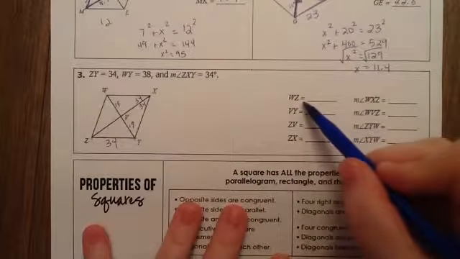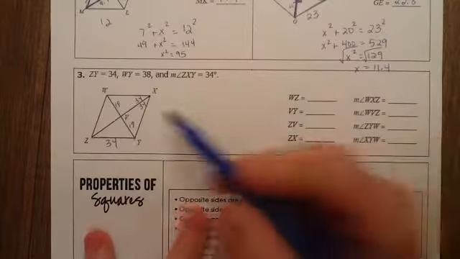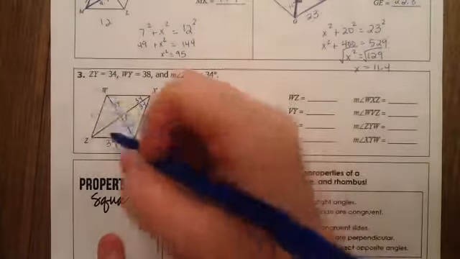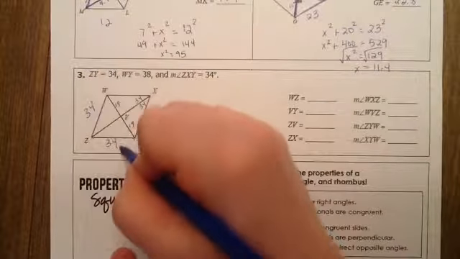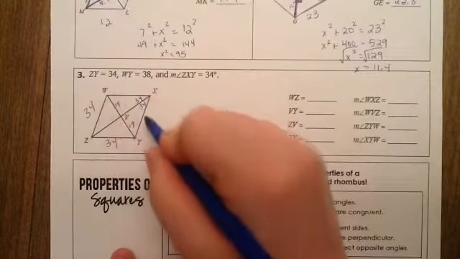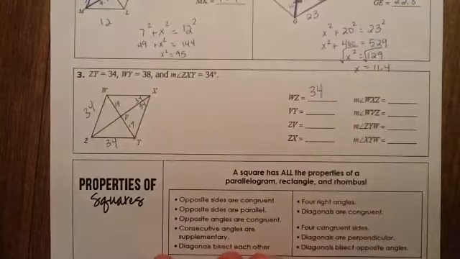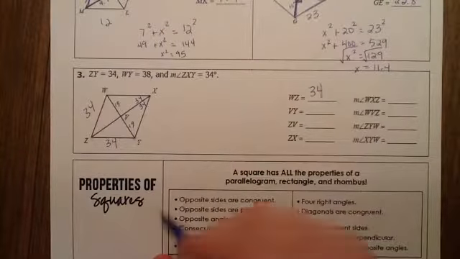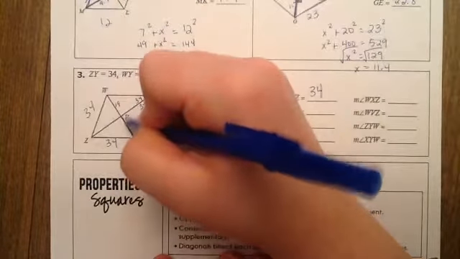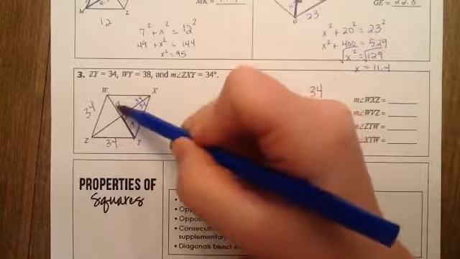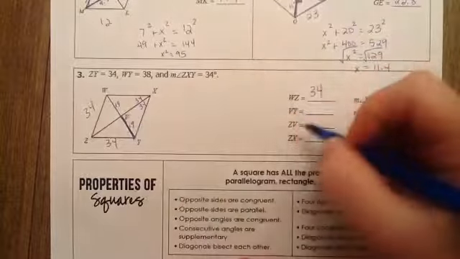So let's see what we have here. WZ is a side. What do I know about the sides of a rhombus? They're the same. So if this is 34, all of them are 34. VY. Well, the whole thing was 38, so we cut it in half, so each piece was 19.